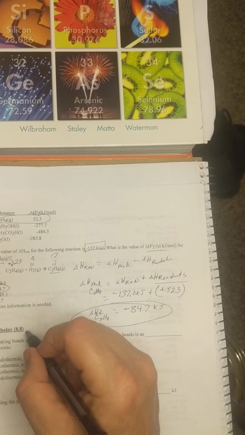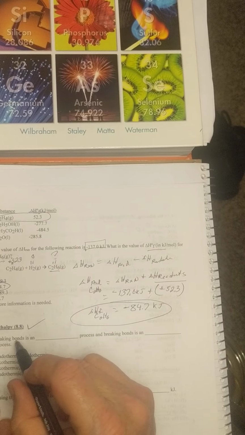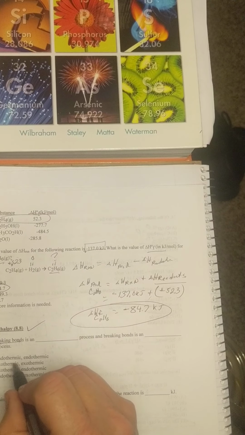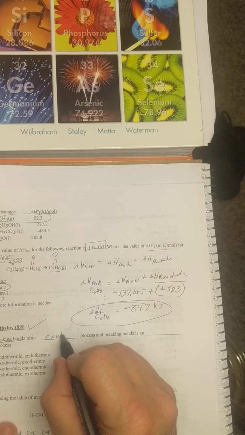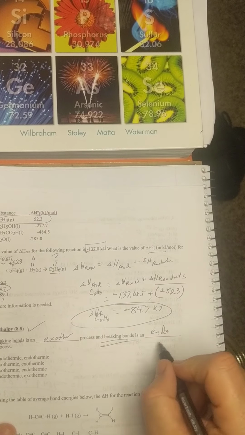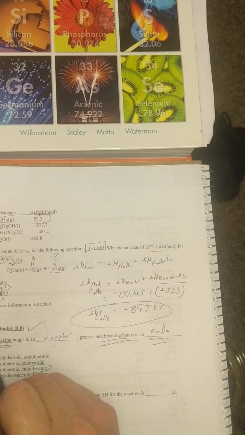B. Bond enthalpy, I'm not doing anything past here, but I will answer this one. Making bonds is always exothermic, and breaking bonds is always endothermic. It always takes energy to break bonds. So an exo-endo, C. That's it.